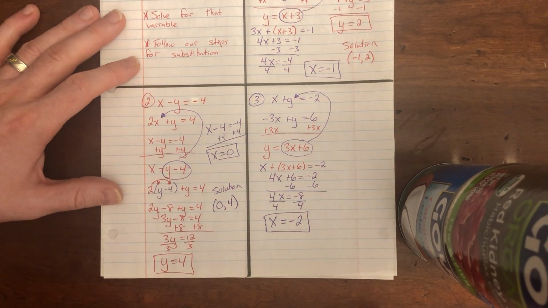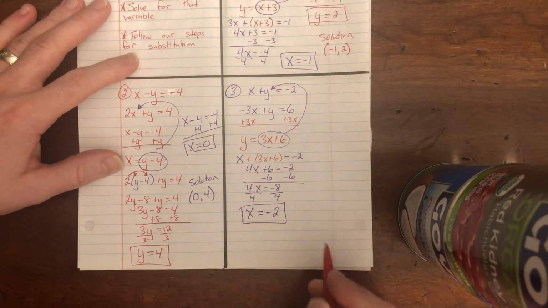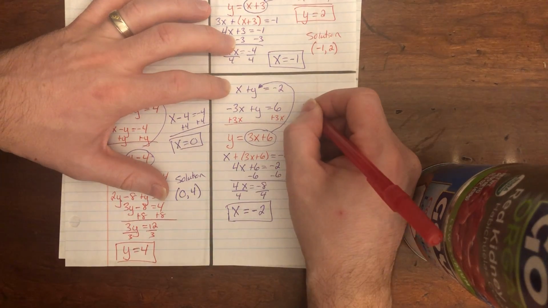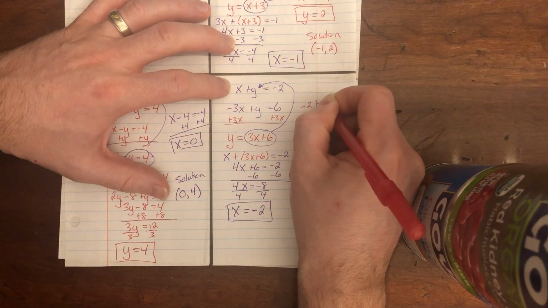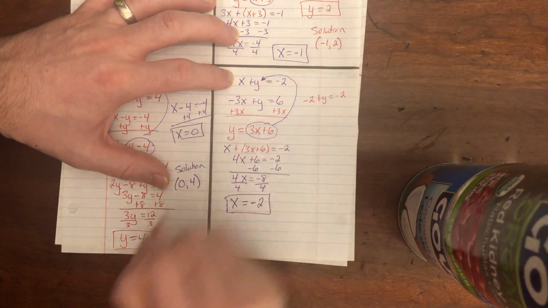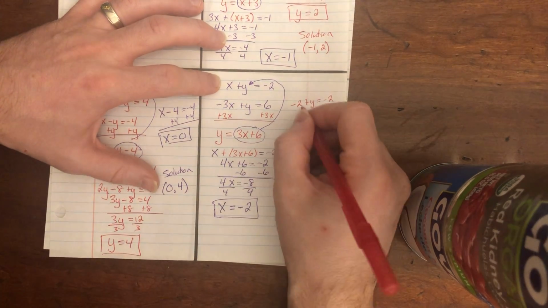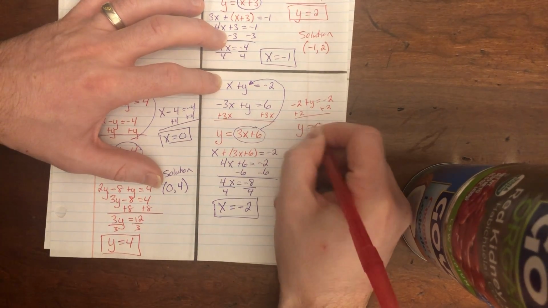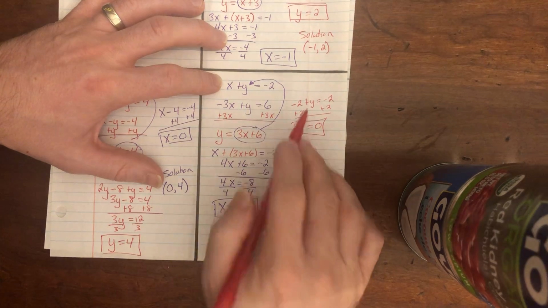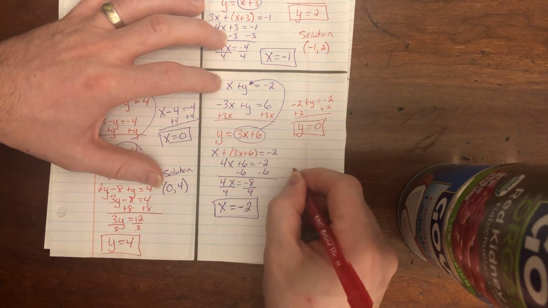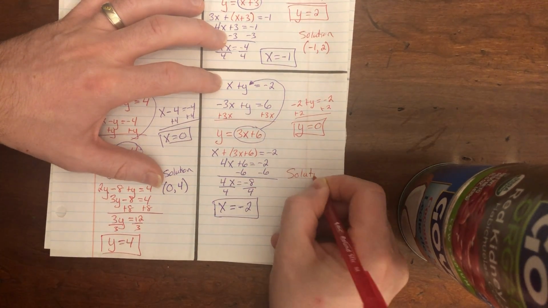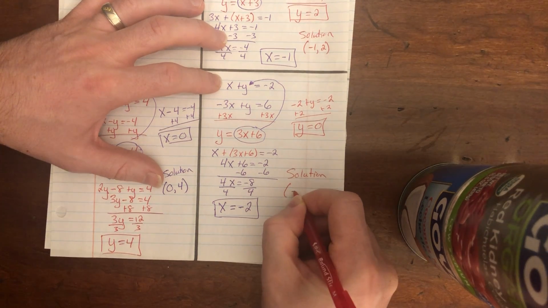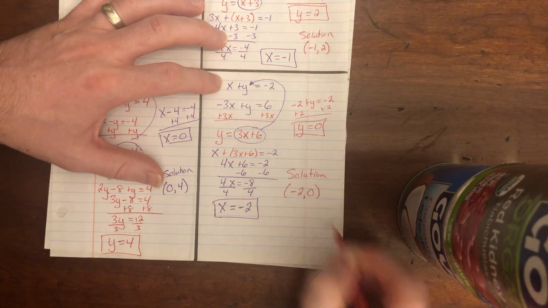Now that we have our x value, we can plug it back in to get our y value. I'm going to plug it into this first one. -2 plus y equals -2. Add 2 to each side. Y equals 0, because -2 plus 2 is 0. So our solution is going to be -2, comma 0.